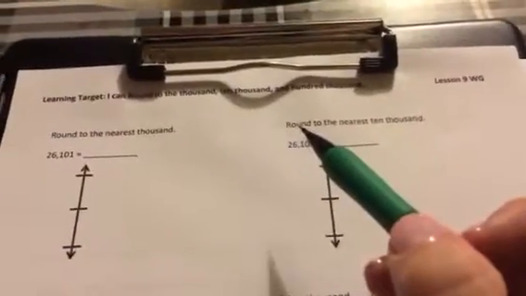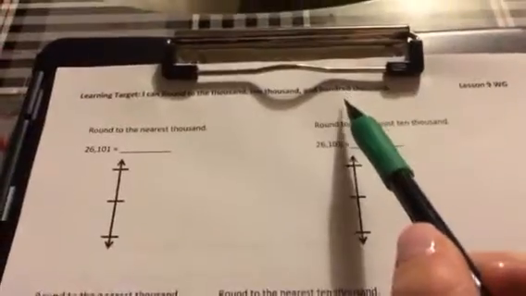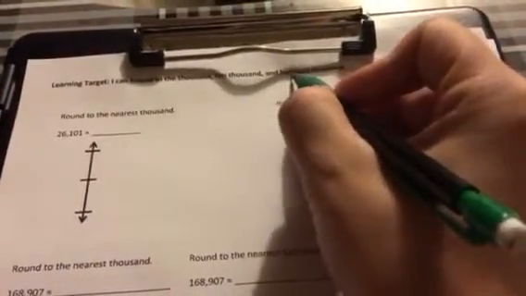Alright guys, today we're learning lesson 9. If you read your learning target, it says I can round to the nearest 1,000, 10,000, and 100,000. So just from our learning target, you know that the new one that we're learning today is to the 100,000. Well, this is the easiest one. So let's review what we've learned so far.